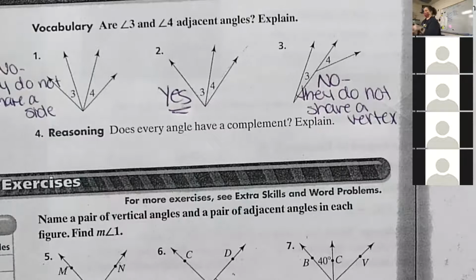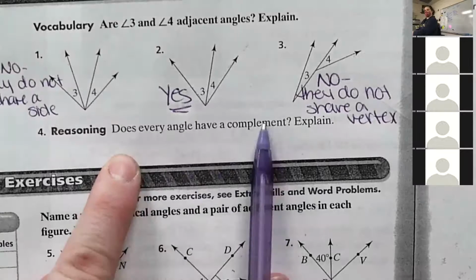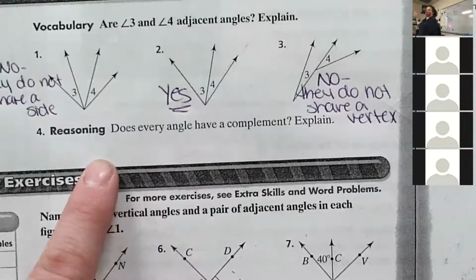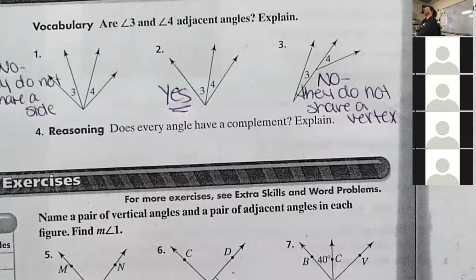Okay, number 4, it says, does every angle have a complement? Well, what does complement mean? Complementary was what? It's the right thing to do, so it forms a what? 90 degrees, so it adds up to 90. Would every angle have another angle to make it up to 90 degrees? Okay, you're shaking your head no. Why? I don't know. Because 90, right, is already at 90, so you don't need to add anything to get to complementary. So can a 90-degree angle, a right angle, have a complement? No. So the answer is no.